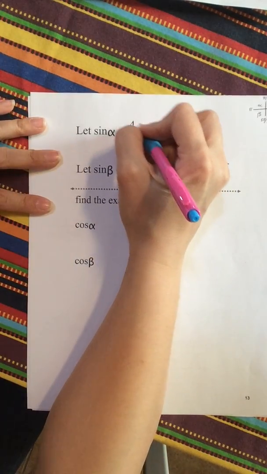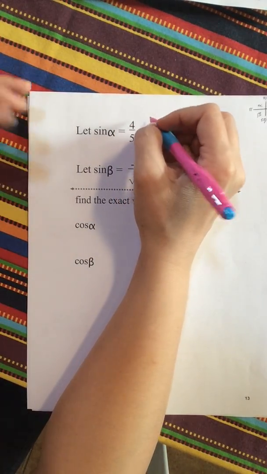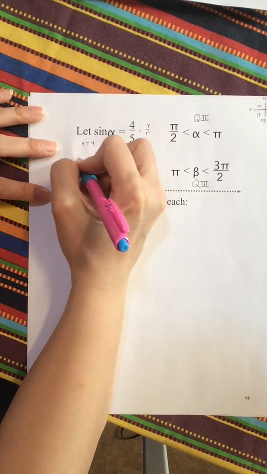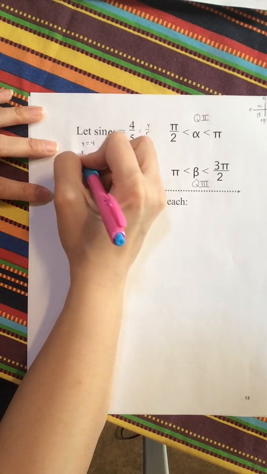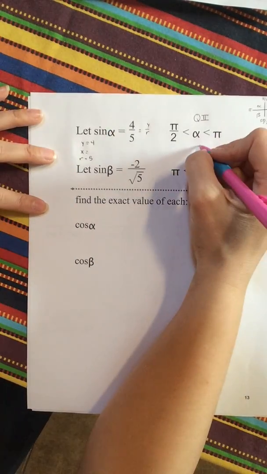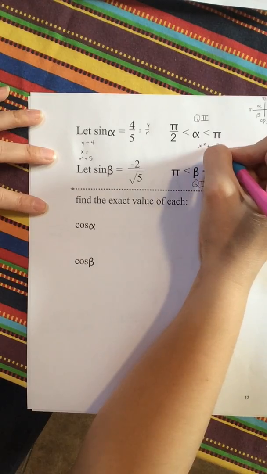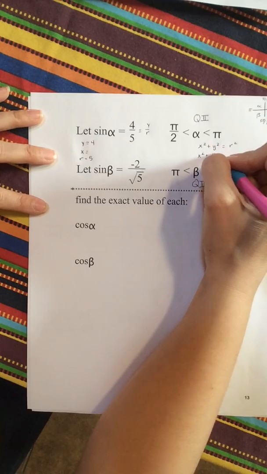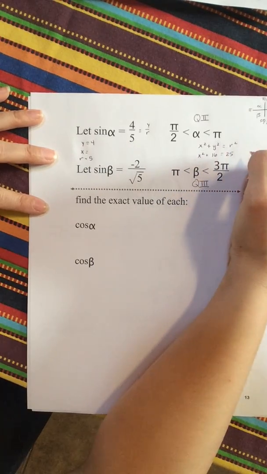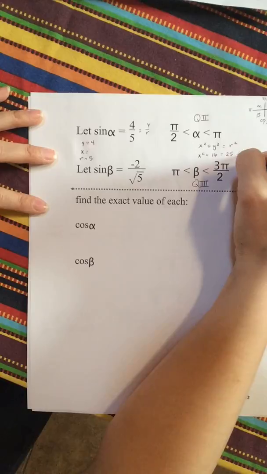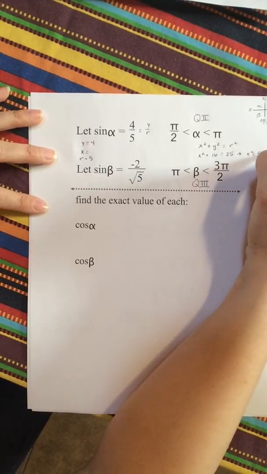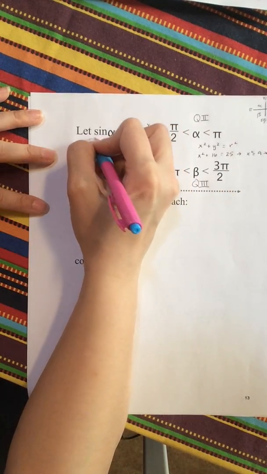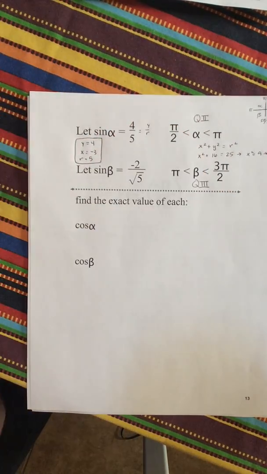So we know that sine of alpha is y over r. So if I've got that y is 4 and r is 5, I need to solve for x. And the way we do that is using our equation for a circle, x squared plus y squared equals r squared. So I'm solving for x squared plus 16 equals 25. So my x value is going to be 3, but since it's in the second quadrant, it's going to be negative 3. So I'm going to need that.